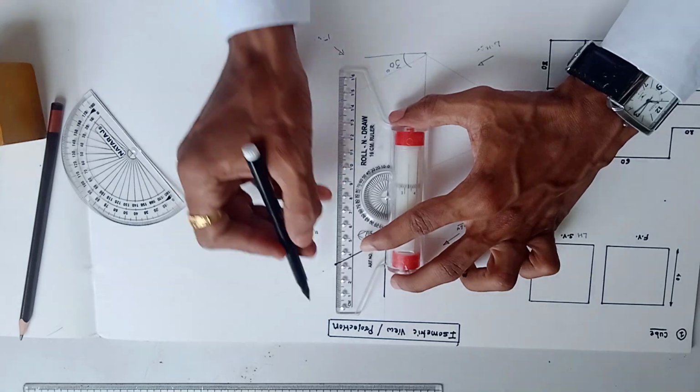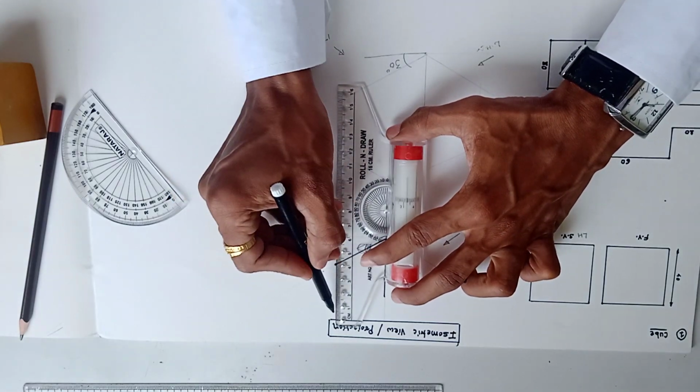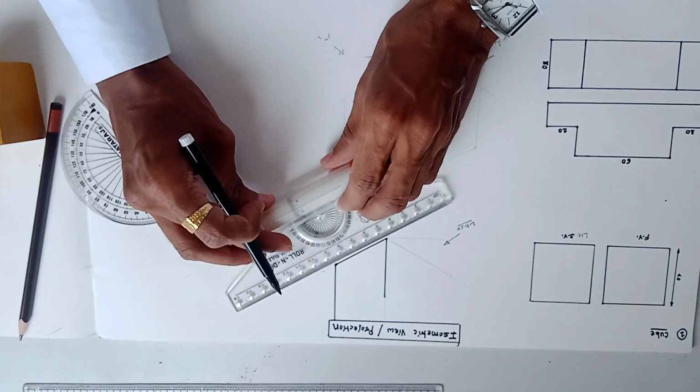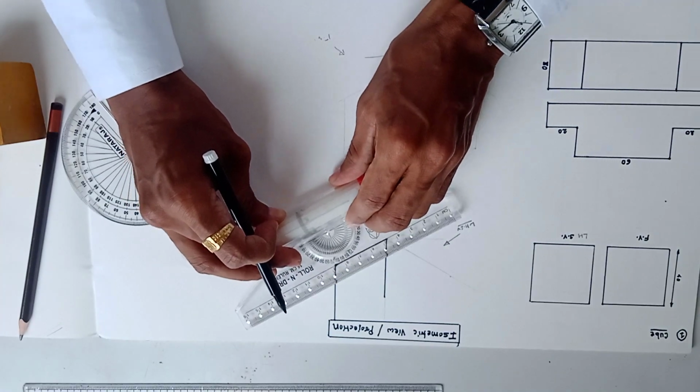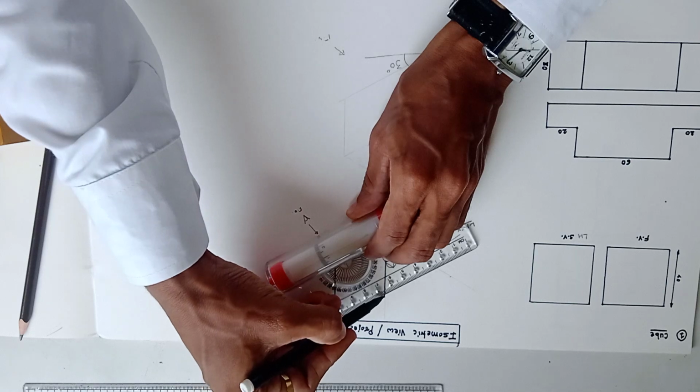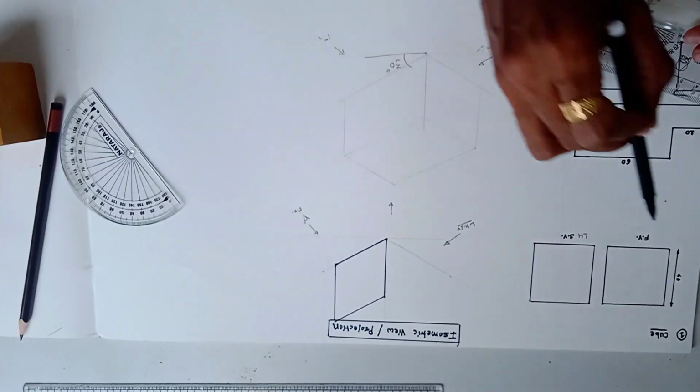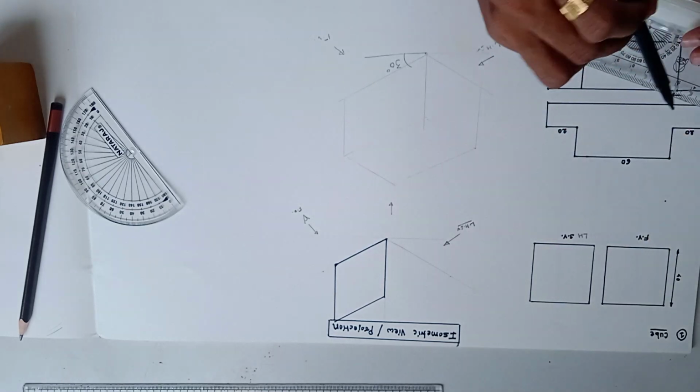Then draw the parallel line. So this is 40, and draw the parallel line like this. So we have completed the front view. This is the visible outline in the front view.